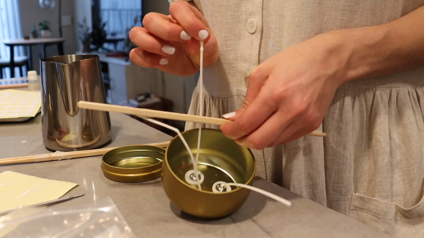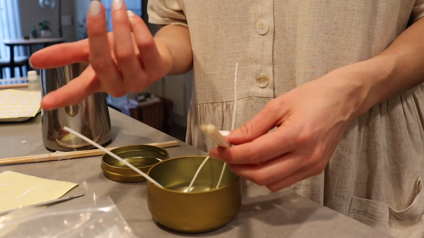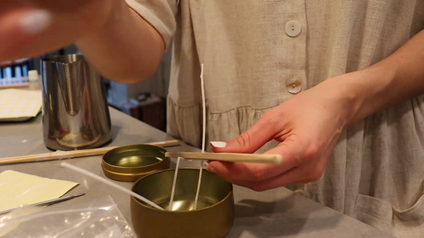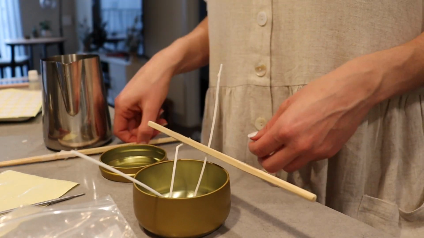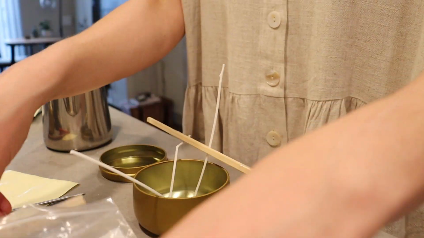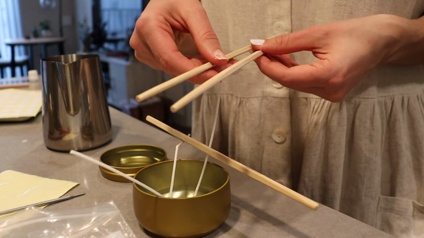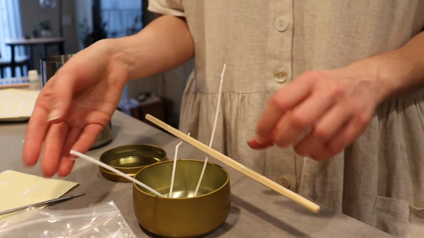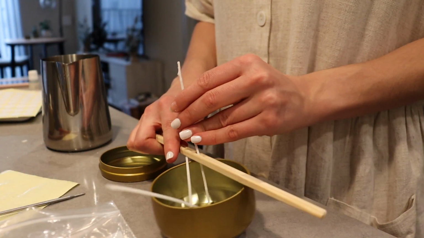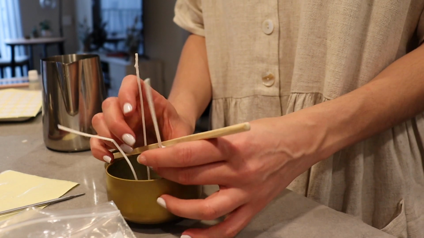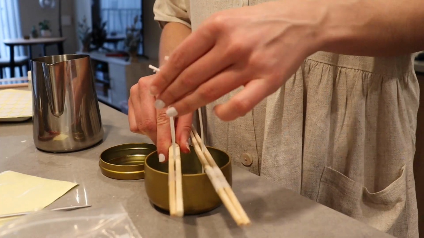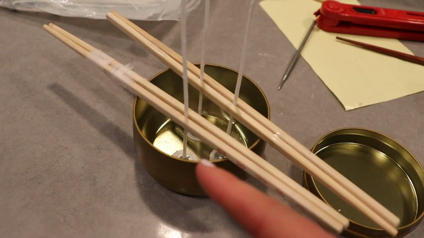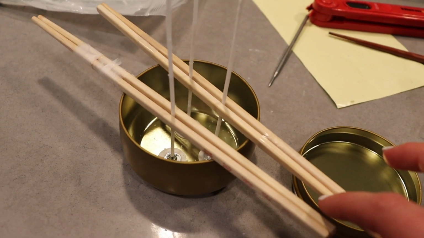I'm too lazy to undo the tape and do it again, but for example, for this one, I cut one side of the tape off, and you can retape it after you put your wick in there. It's a lot easier if you want to do it that way. But I just do it this way because I'm lazy. So as you can tell, the wicks are straight up and these are holding the wick up.